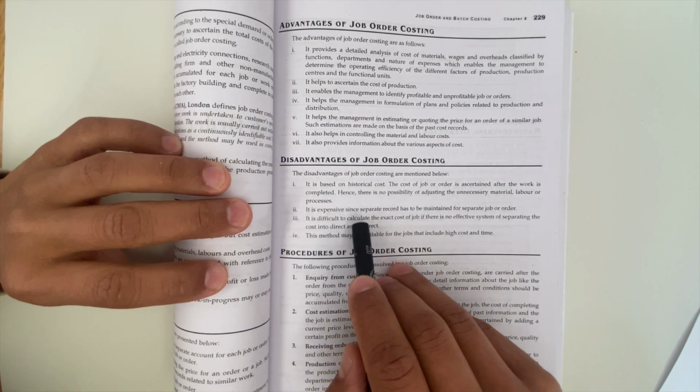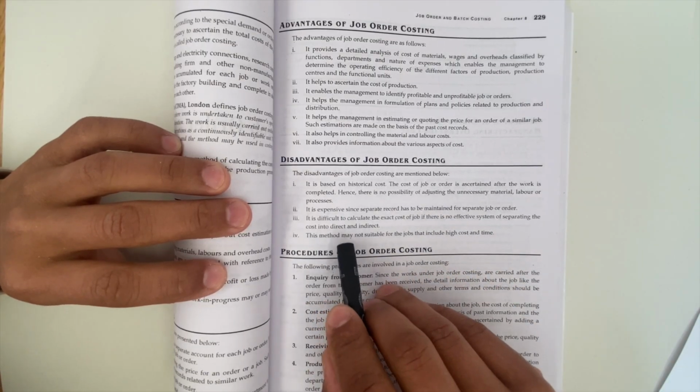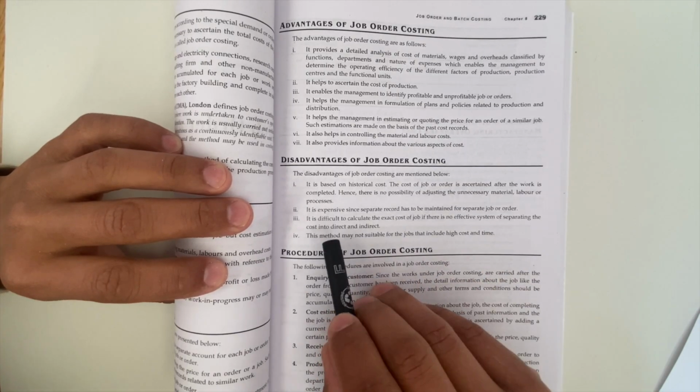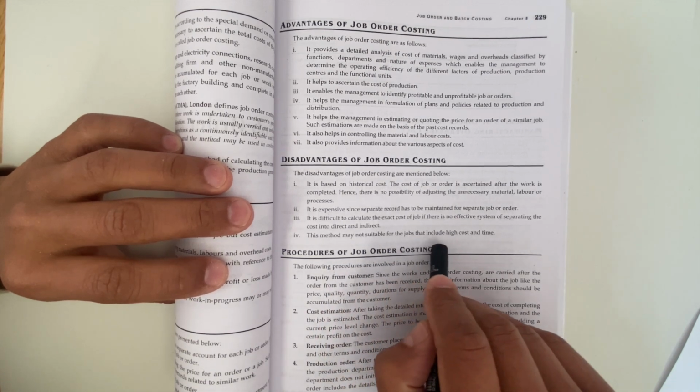It is expensive since separate records have to be maintained for each separate job or order. It is difficult to calculate the exact cost of a job if there is no effective system of separating the cost into direct and indirect. This method may not be suitable for jobs that involve high cost and time.